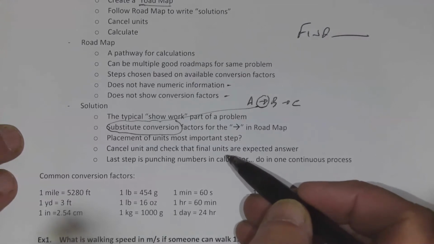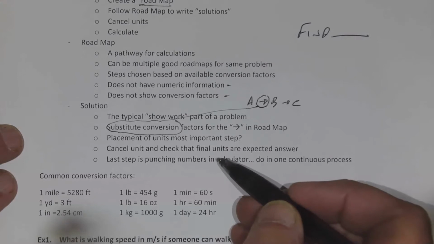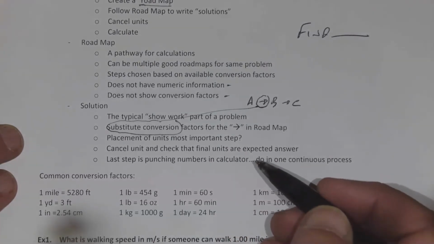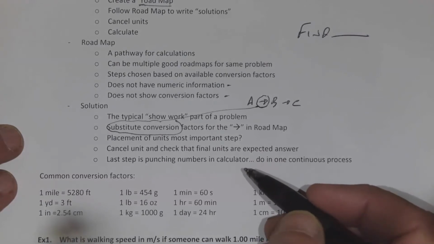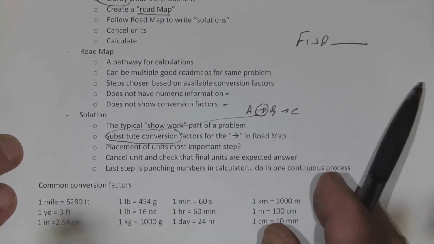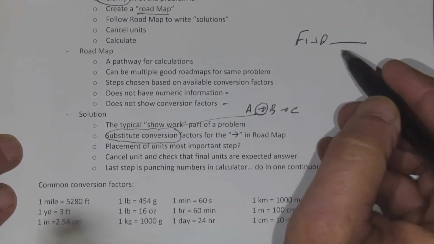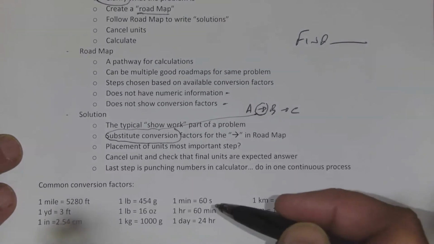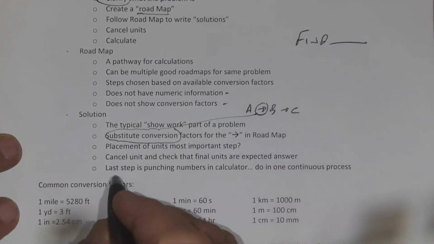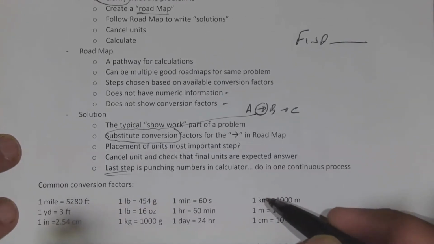And then very important is that we do the dimensional analysis part. Once we've got everything set up, go through and actually cancel the units as we're supposed to do, and we see that we get the final units that we expected to get back when we clarified whatever the problem is, find inches. Did the units give us inches? Yes, good. If they didn't, then something's wrong with the roadmap. And then the very, very last step, almost trivial, is that we do the calculations.